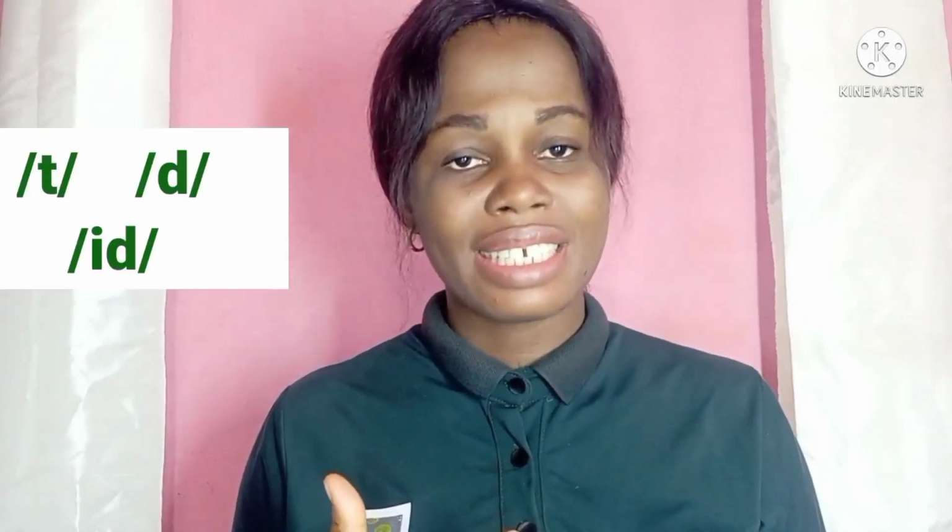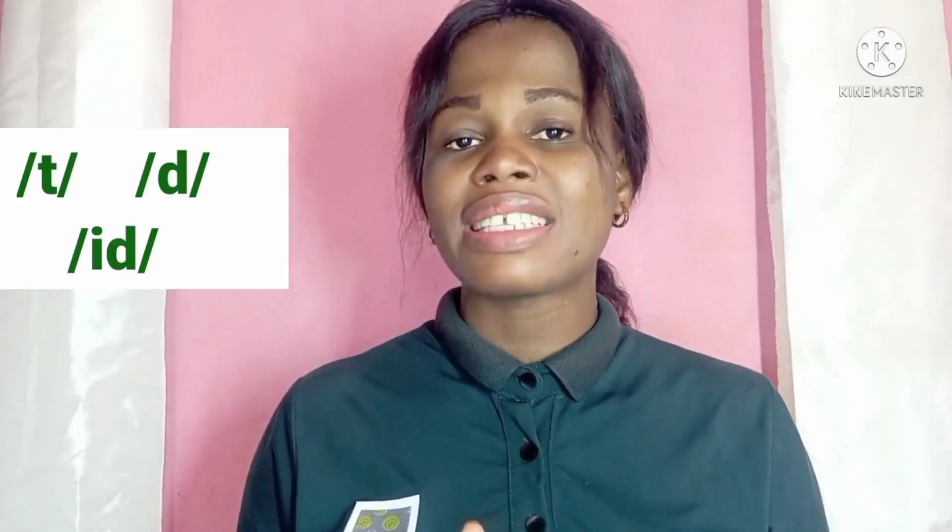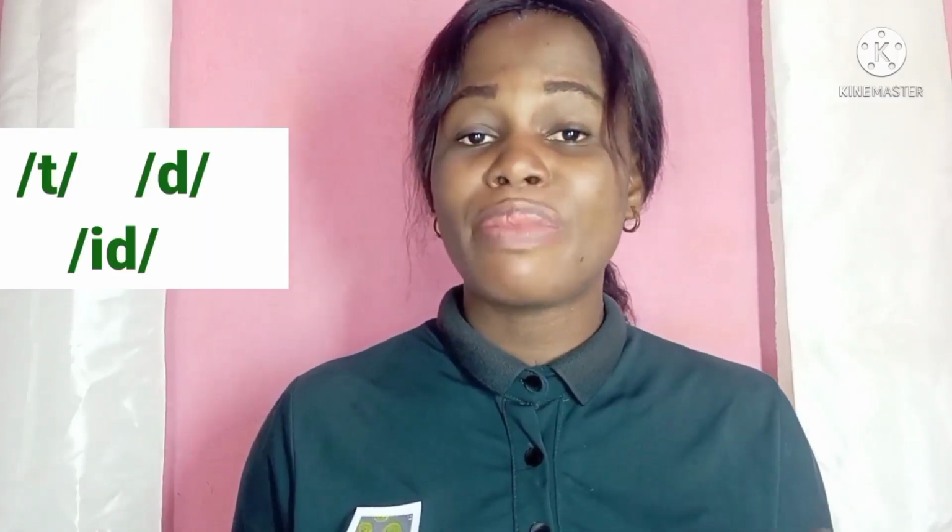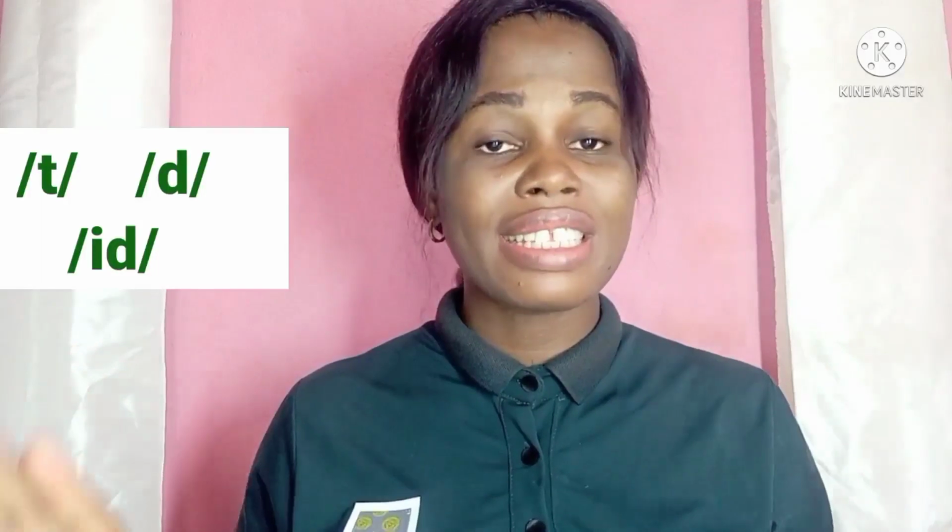You can pronounce past tense markers as D. You can pronounce them as T. You can also pronounce them as ID. So you can pronounce the past tense markers, the D or ED at the end of a word that makes it past tense, as id, t, and d. Those are the three ways you can pronounce the past tense markers. You're already asking, how do I know when to pronounce a past tense marker as id, t, or d?